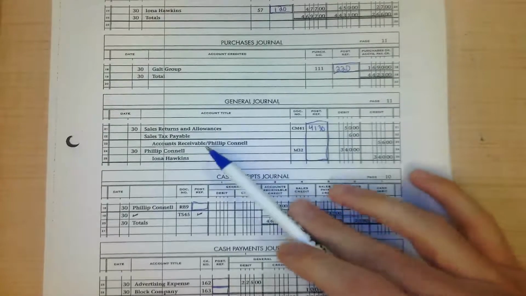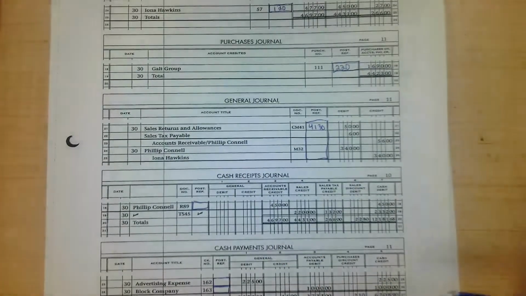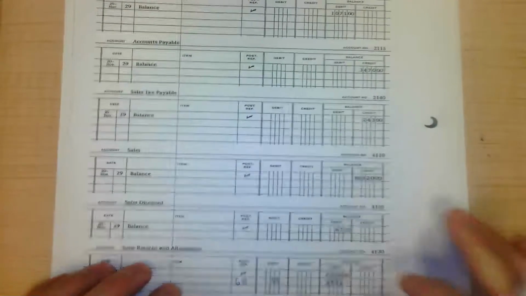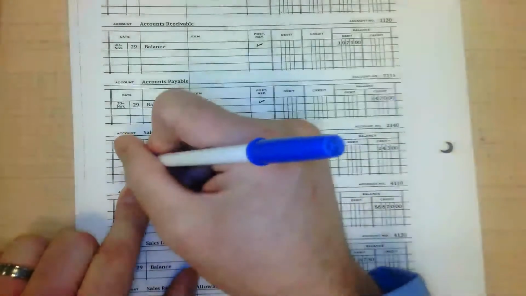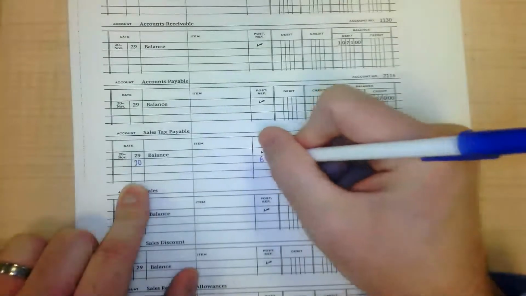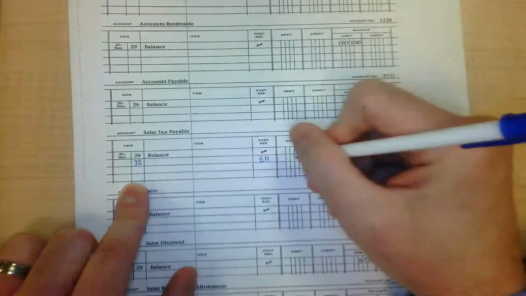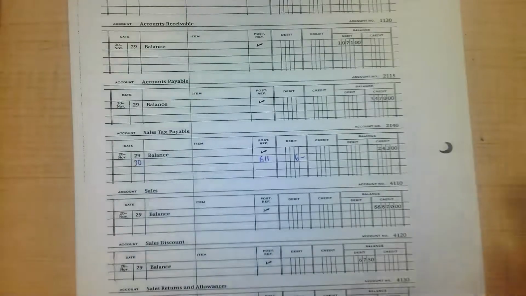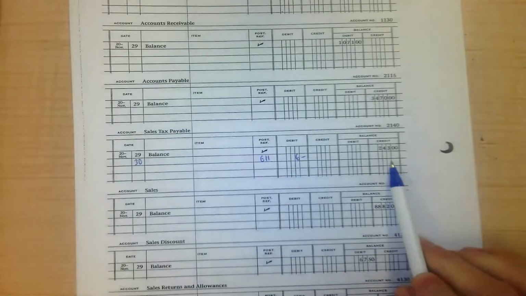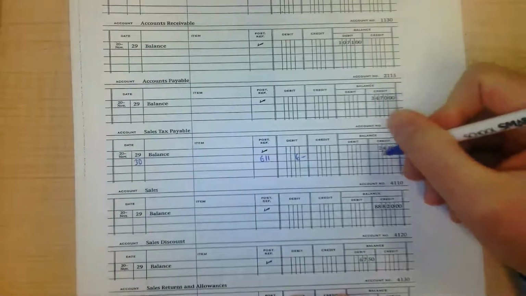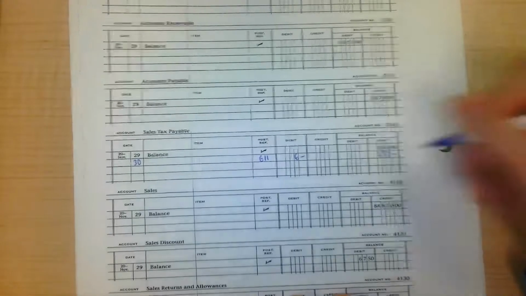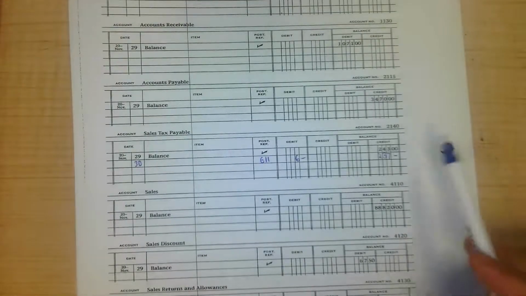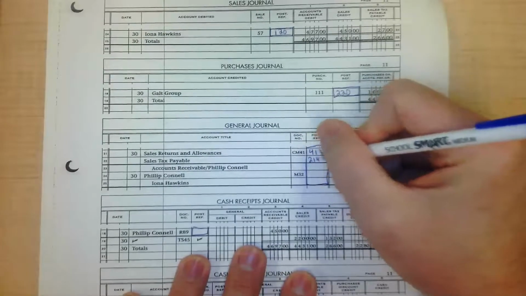Let's do the next one. Sales tax payable. It's a $6 debit. Find sales tax payable. On the 30th, from the G11, $6 debit. I'm debiting a credit, so I'm going to subtract. 237. Account number 2140.